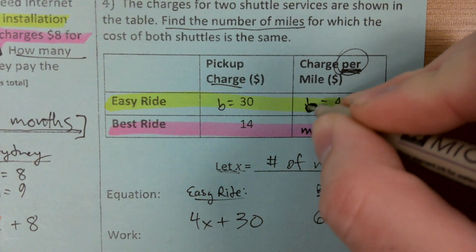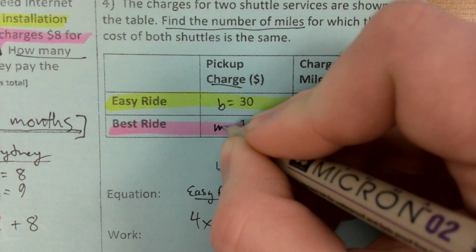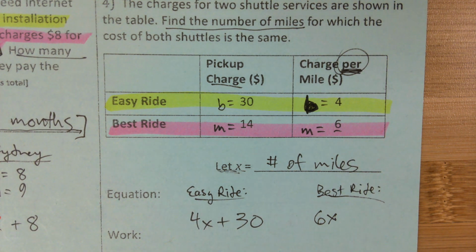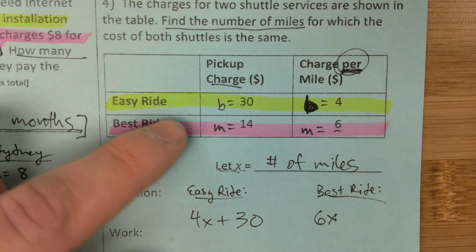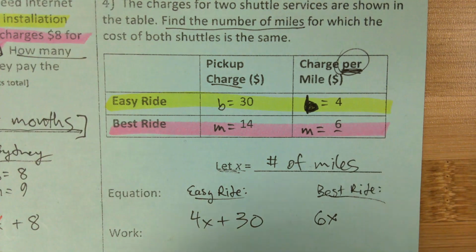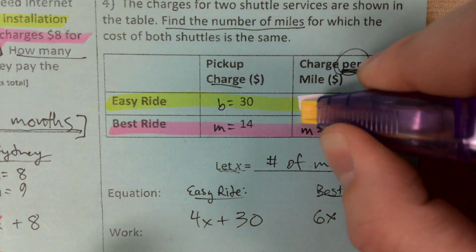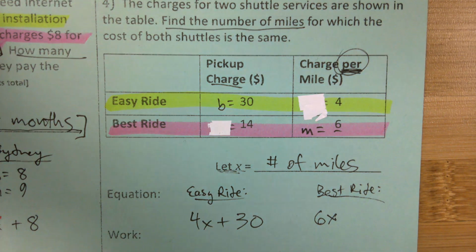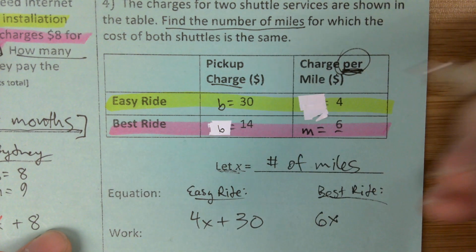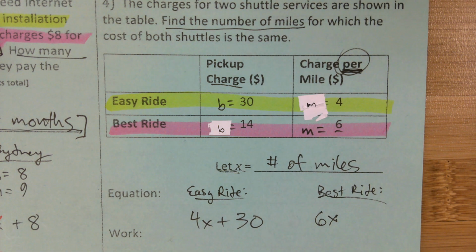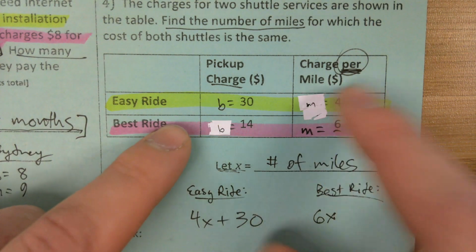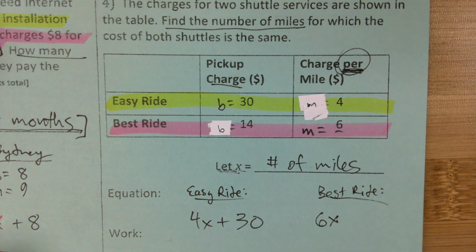I'm sorry, I accidentally wrote m here for 4. 4 is our b value. 14 is our m. Wait, I'm sorry, I'm all messed up now. See? This is what I warned you guys to be careful of, and I just fell right into it. I got mixed up between the vertical and the horizontal here. Pickup charge, those are our B's. Charge per mile, those are our M's right there. So again, if I can make that mistake, you guys definitely can too. Try and be hyper aware of that, because you are going to see a table representation like this tomorrow.